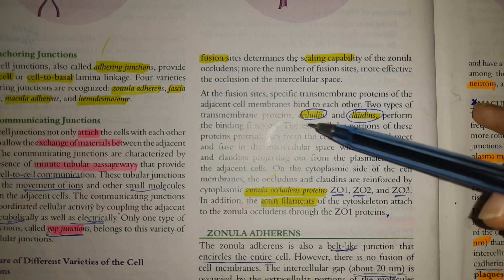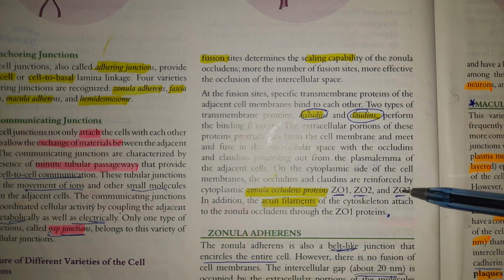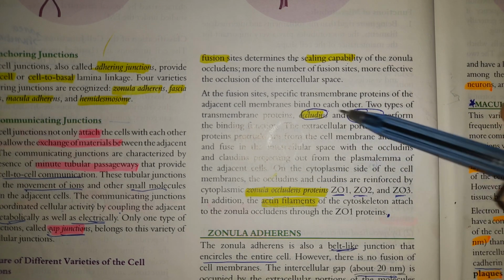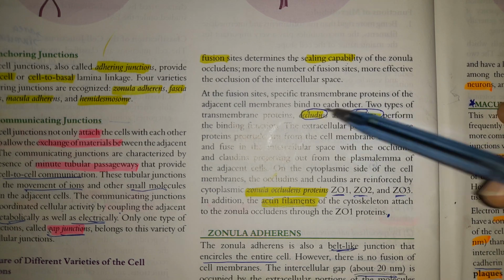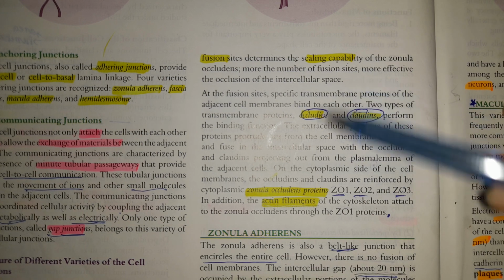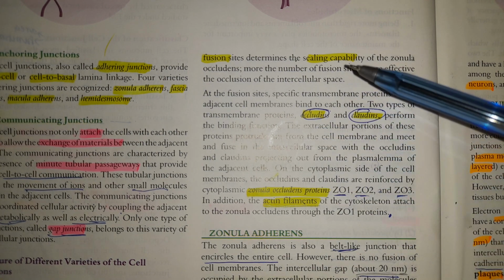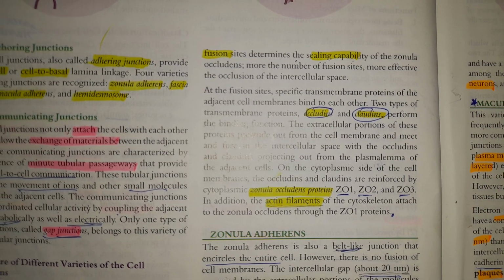And since I told you about the actin filaments, the zonula occludens 1, 2, and 3 proteins are then attached to occludin and claudin proteins, and the occludin and claudin of one cell interact with the occludin and claudin of another cell, and this is how they block the whole paracellular route and passageway.